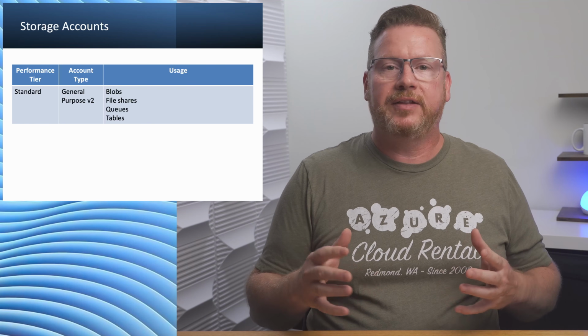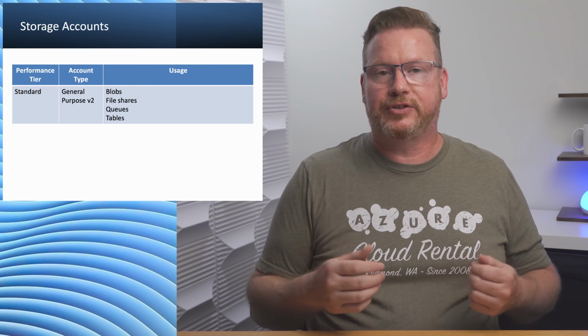We need to create a storage account to use blob storage. There are three types of storage accounts: standard, premium block blob, and premium page blob. Standard general purpose v2 storage accounts are used for most storage workloads. We can use it for blobs, file shares, queues, and tables. All these services are available in a standard storage account.